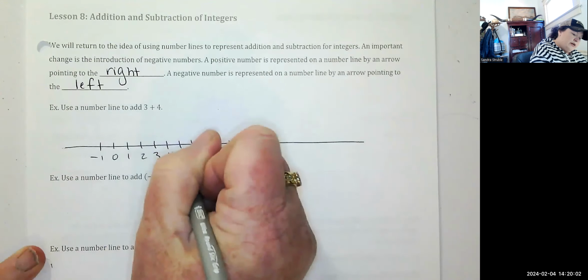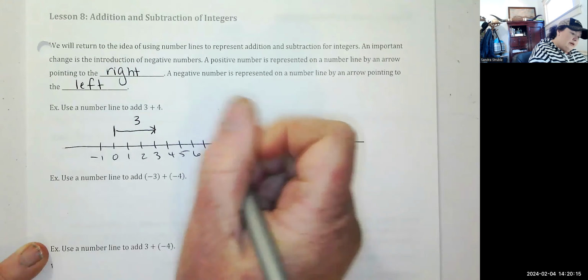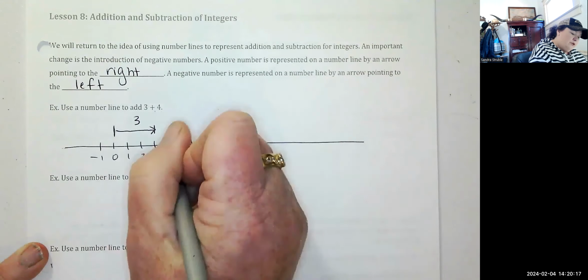All right, so we've got 3. So from 0 to 3 is 3. And then we're going to add 4. We're going to go here. We're going to add 4 more. And that is going to give us 3 plus 4 is 7.